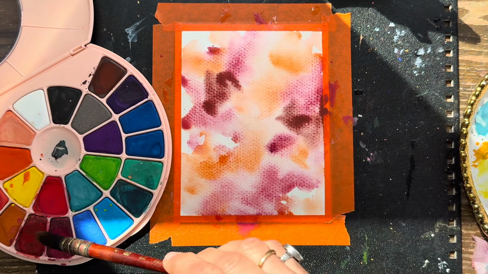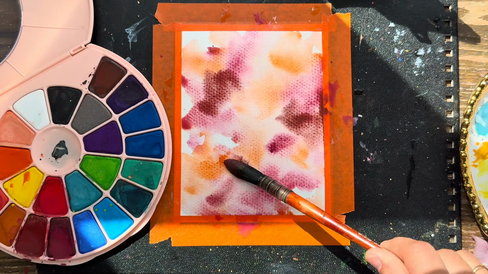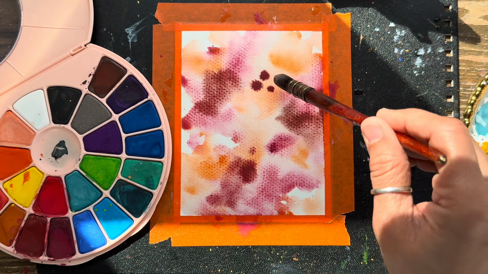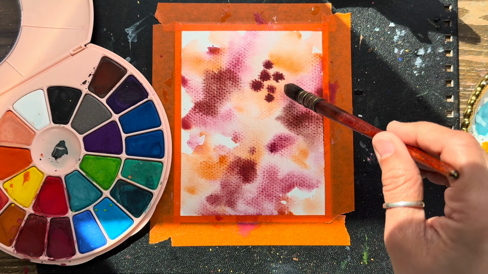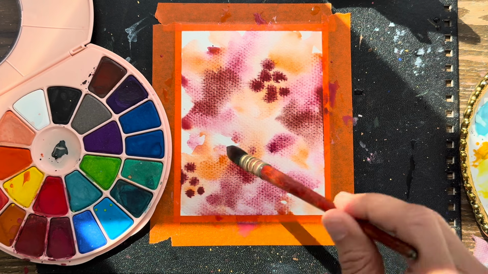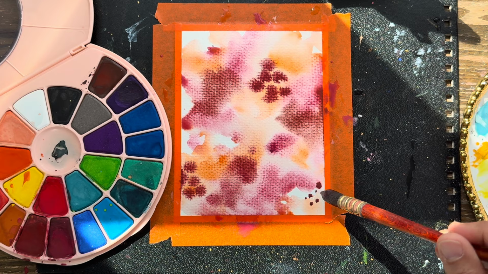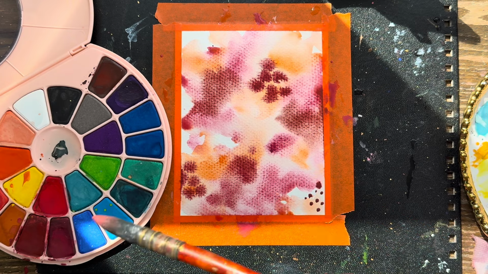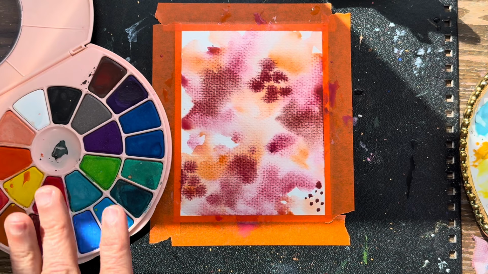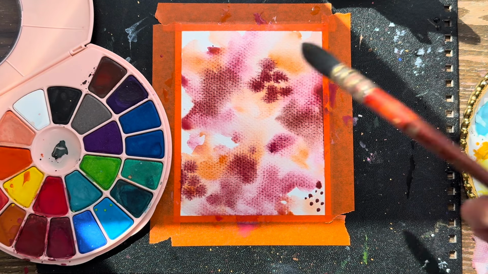So once I dry this, you will see that your painting is going to dry 20%, like watercolor dries 20% lighter. So you'll see that it will have a faded look, and it's all going to look like one. It's going to lose the depth. That's basically what I'm trying to say. Okay.